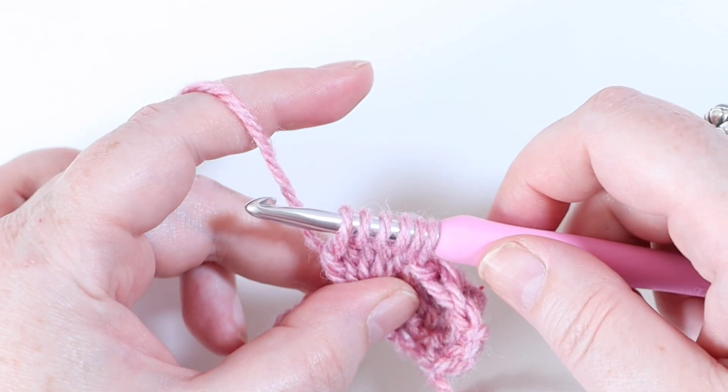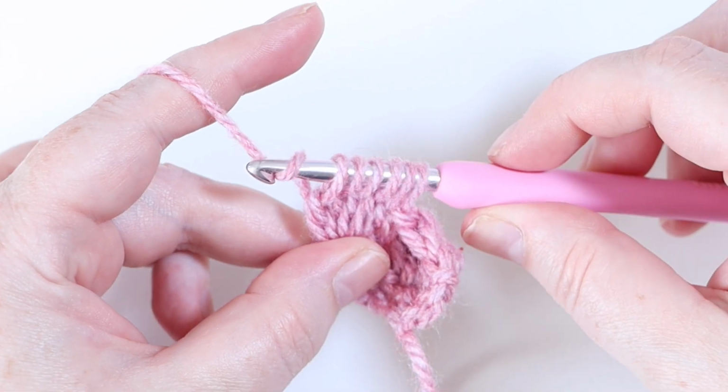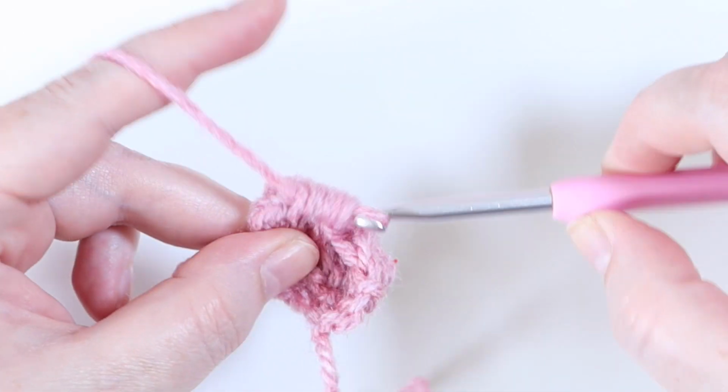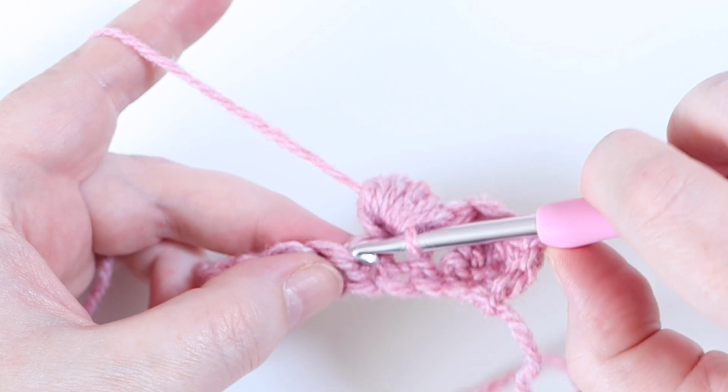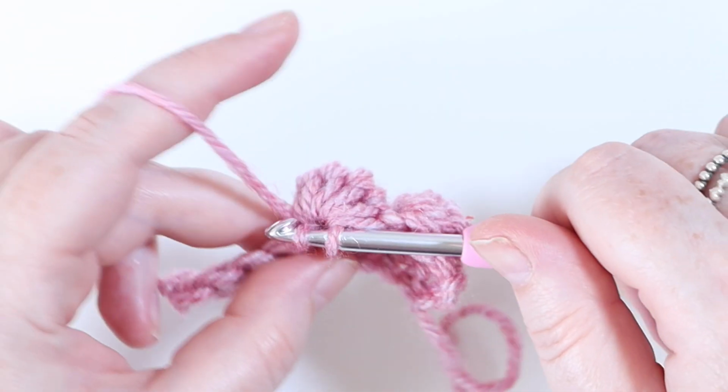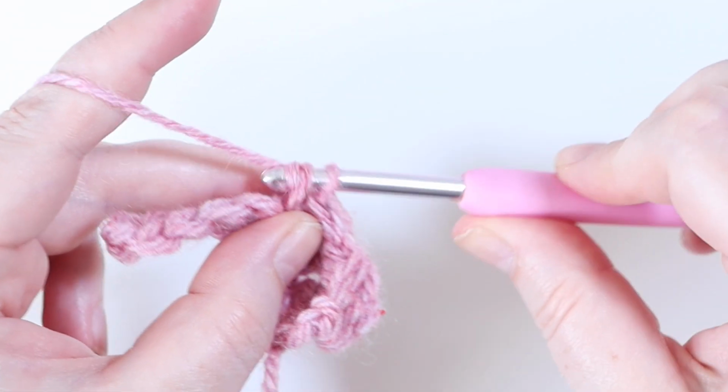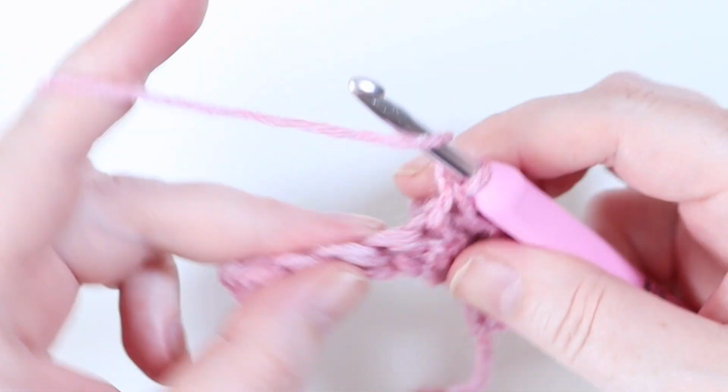So I've now got the 6 loops on the hook that I need, yarn over and pull through all of those loops, then place the double crochet in the next stitch along, which will push your bobble stitch out.